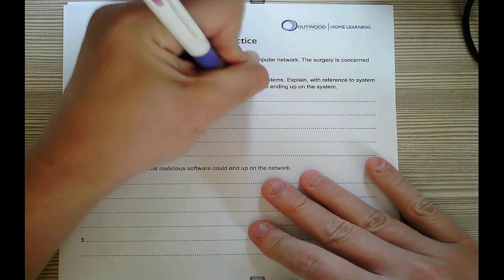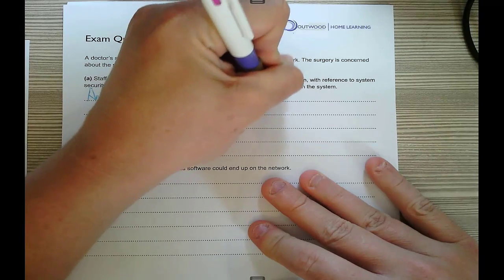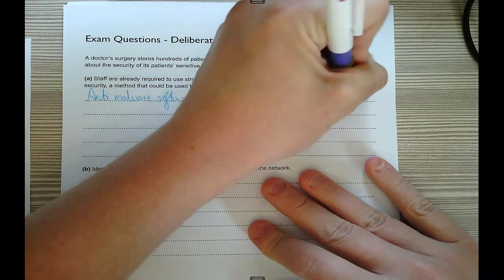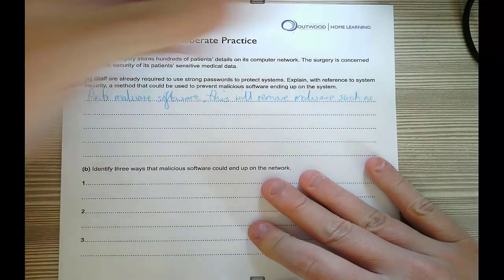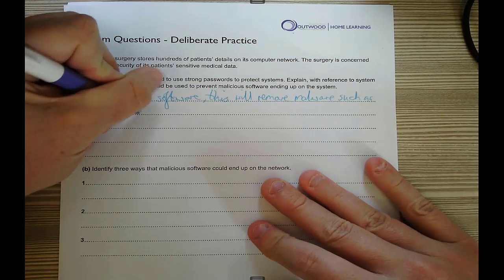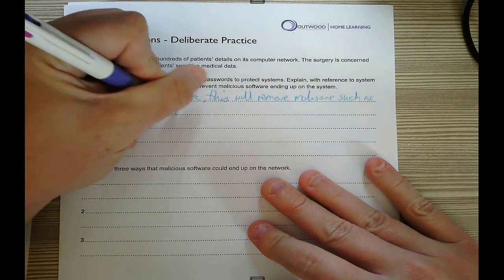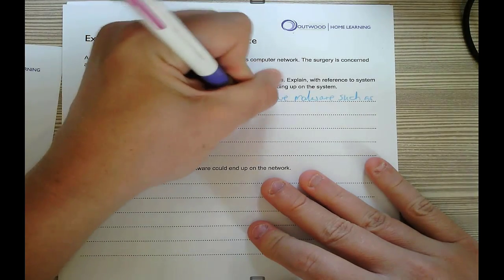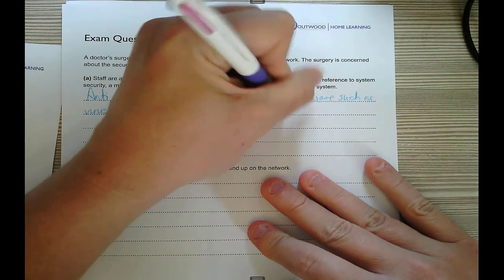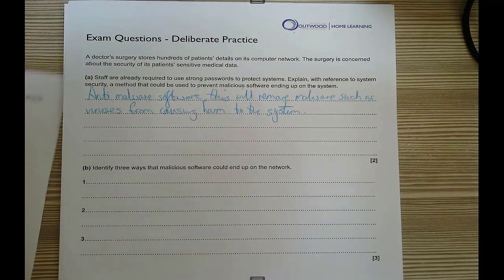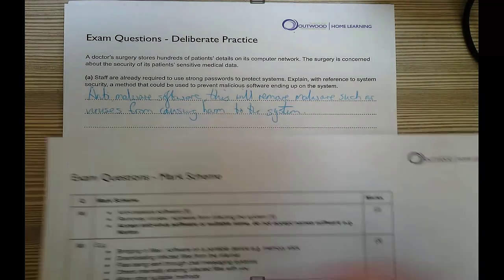This will remove malware such as viruses from causing harm to the system. Okay, so let's have a look at the mark scheme for the first question.